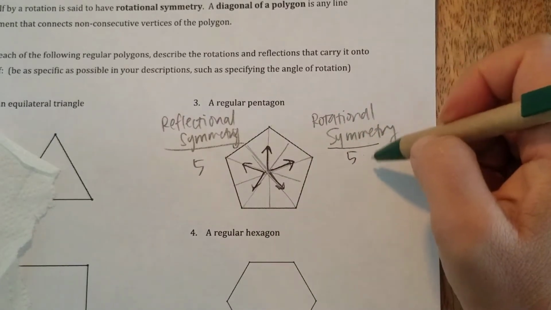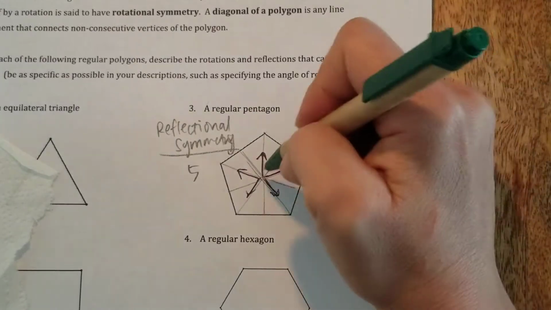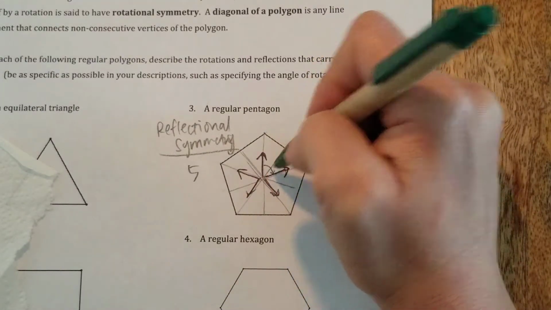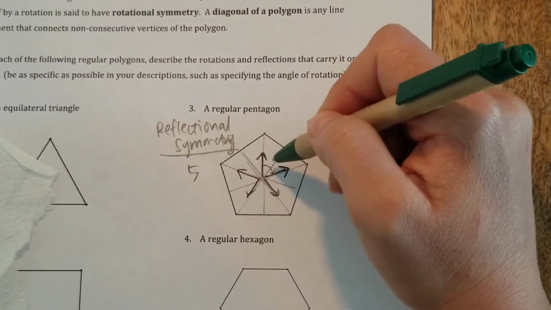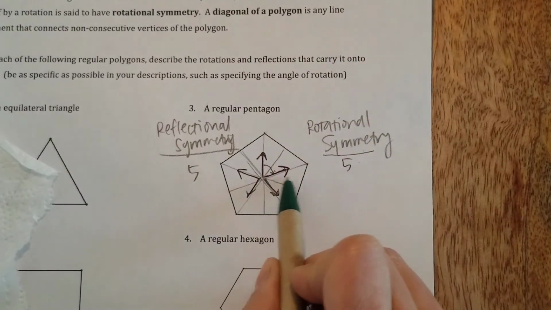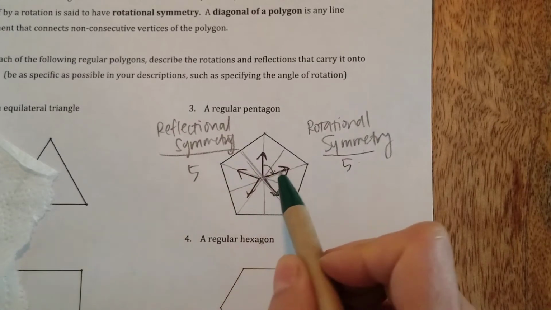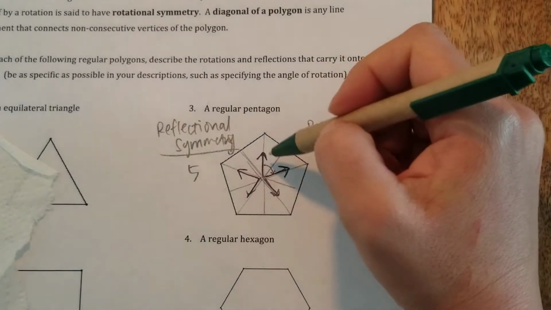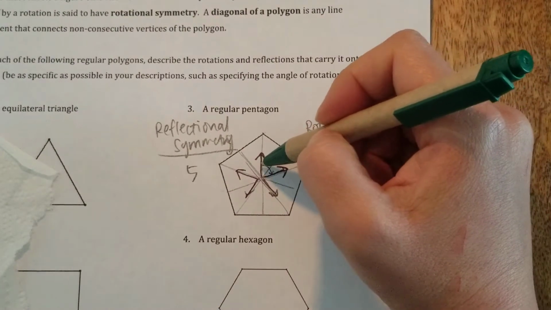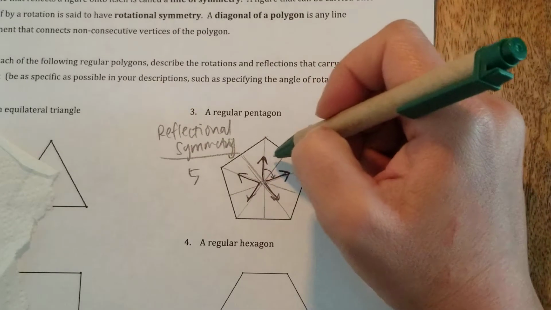But you also had to list the angles of rotational symmetry. That means how many degrees did I rotate it before the shape matched up again? To figure that out, it looks like it's a little bit less than 90, right? It looks smaller than 90, but how many degrees is it? You can measure it using a protractor, but that won't be very perfect. But there is a perfect way to do it.